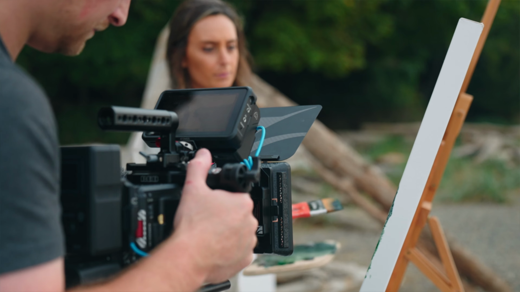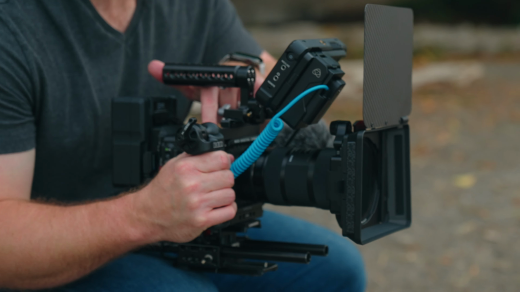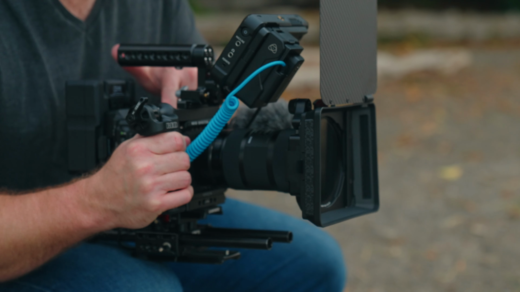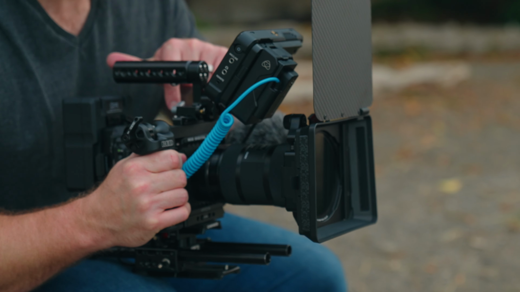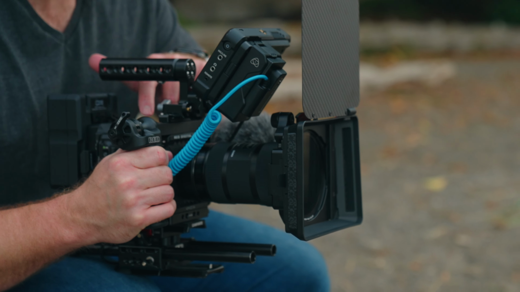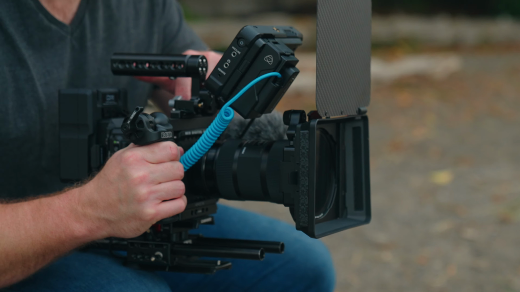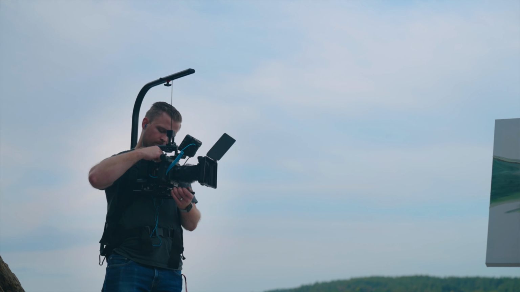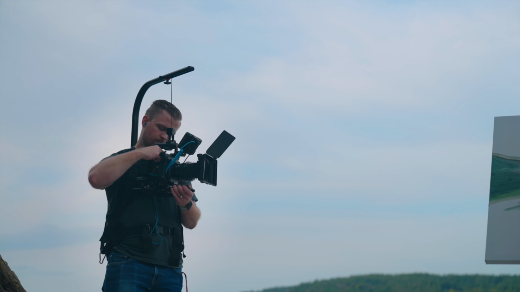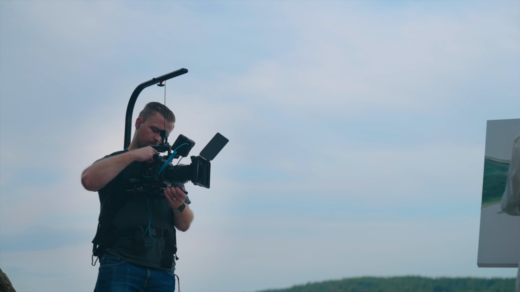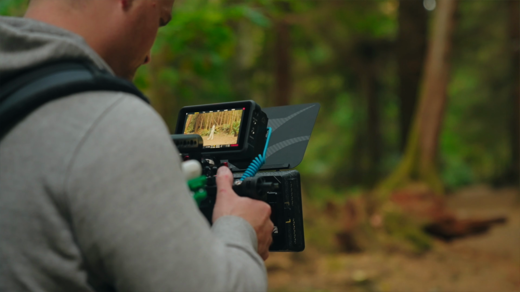Now, this is a huge buzzkill on a verite style documentary shoot, having to go through the menus and change the frame rate, change the resolution, and honestly being able to kind of navigate that menu tree. The menus are not bad on the top screen, but it just definitely slows you down.